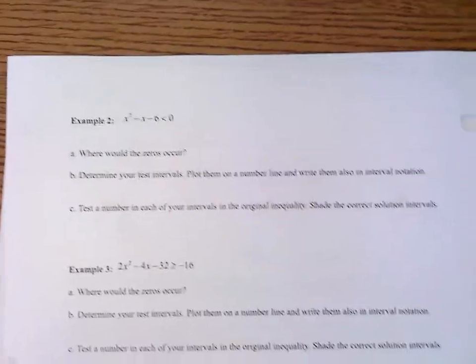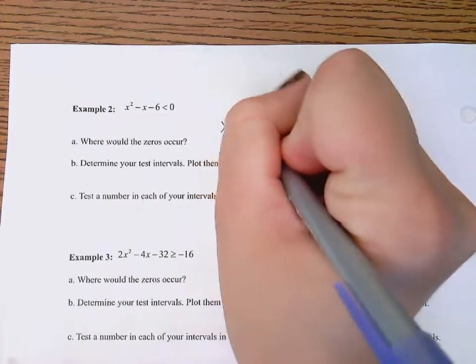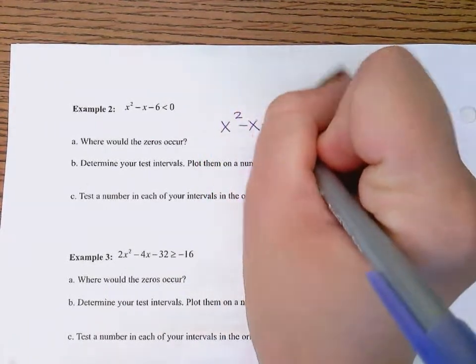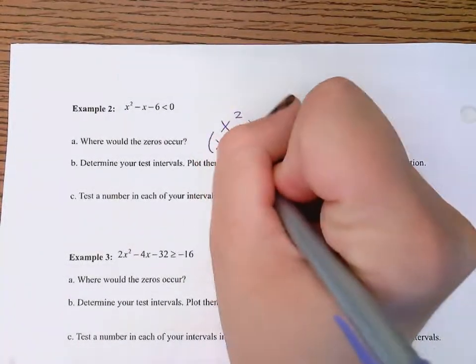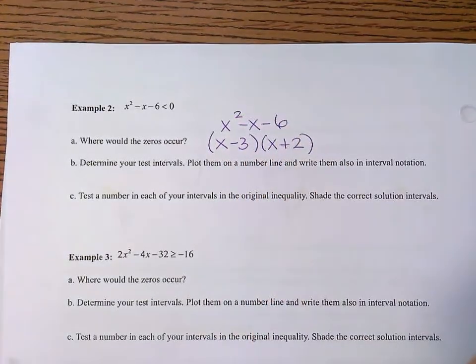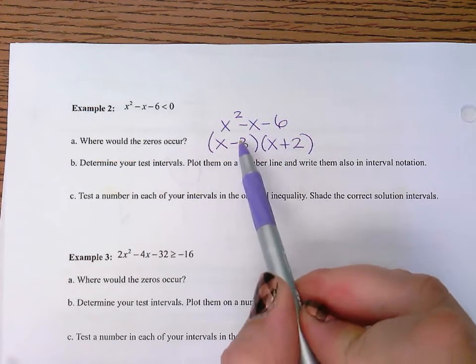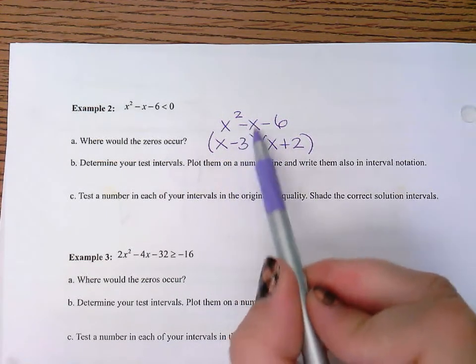All right, example 2. So this time it's asking you, where is the polynomial x squared minus x minus 6 less than 0? So I start over by trying to find my x-intercepts. X squared minus x minus 6. How does that factor? X minus 3, x plus 2, because negative 3 times 2 is negative 6. Negative 3 plus 2 gives me negative 1.